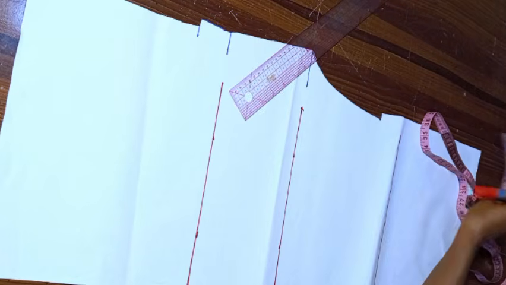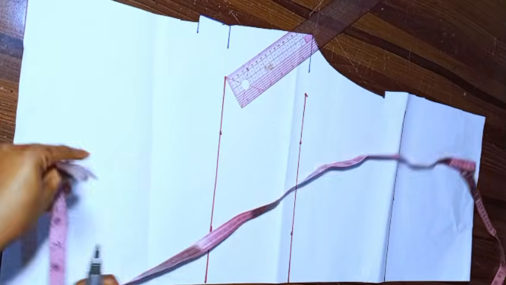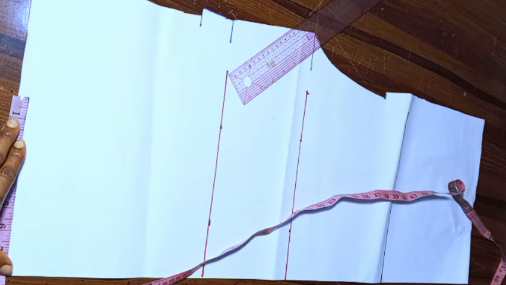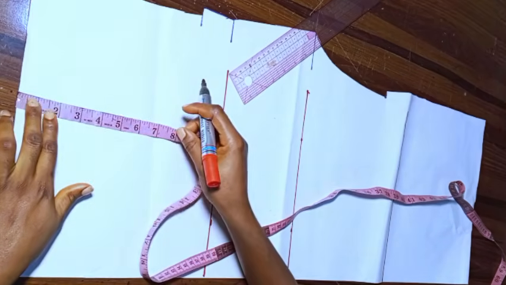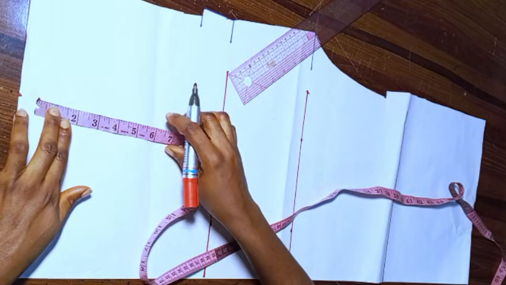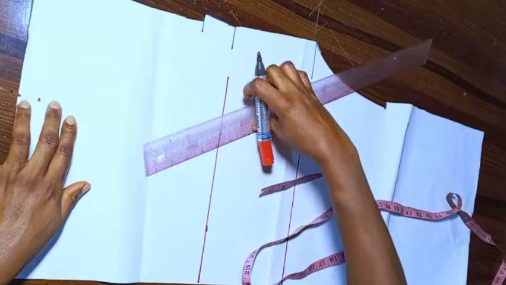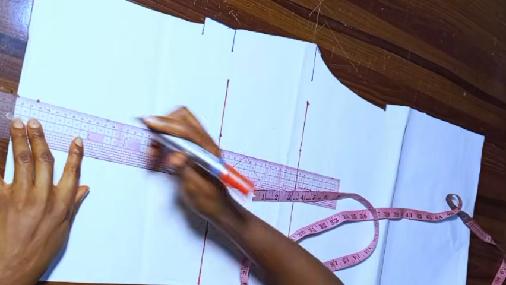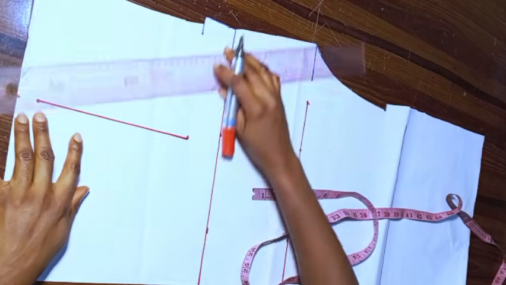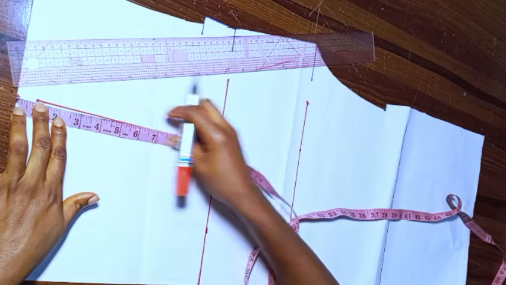Next, I'll go ahead and chalk down half of my shoulder measurement, which is 8 inches. From that point, I'll come down by 1 inch for my shoulder slope. From the 1 inch, I'll come down by 8 inches for my armhole. Next, I'll go ahead and connect from my shoulder slope down to my armhole. Next, I'll measure what I have from the shoulder to my armhole point.